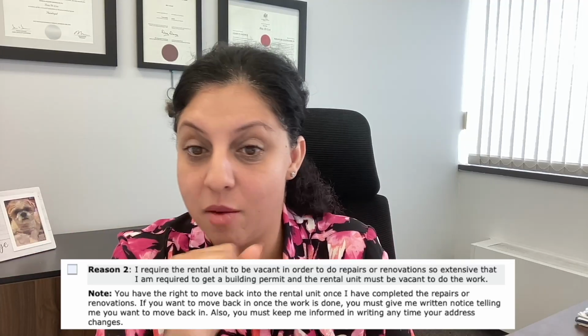Number three, they have the right to challenge the notice. Any notice can be challenged. A tenant can challenge the N13 notice at the hearing by showing, number one, that they don't believe the landlord intends to complete the renovations. Number two, that the renovations can actually be done without the property being vacant. And number three, the landlord is not able to obtain permits.